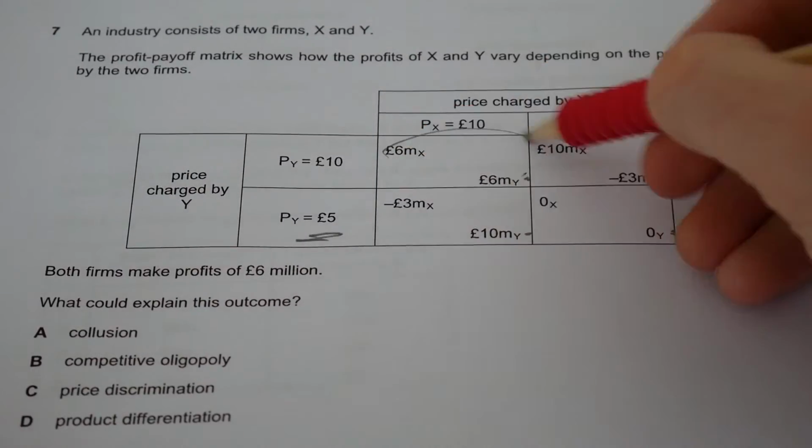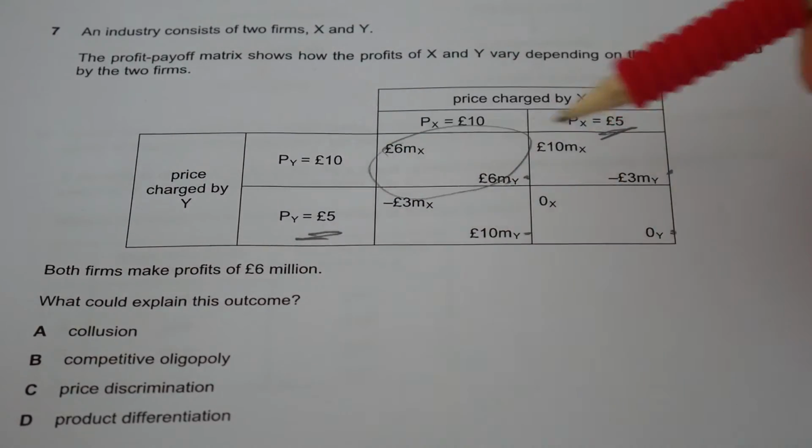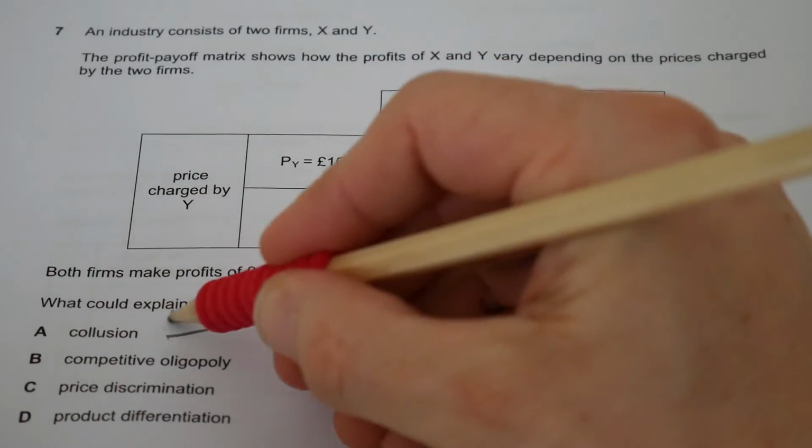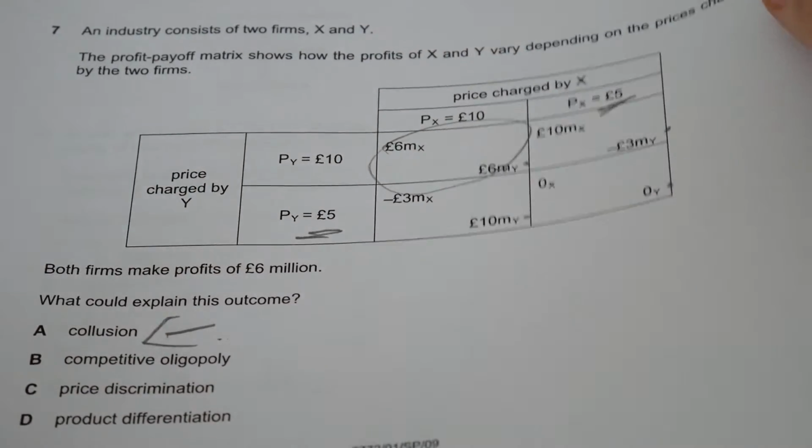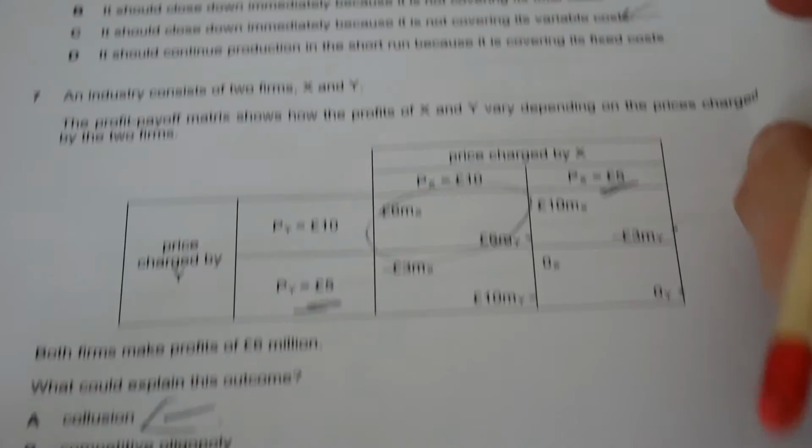So given that we have an outcome here, what's taking place? Well, it's got to be collusion. Okay, so that's formal collusion taking place in that instance.